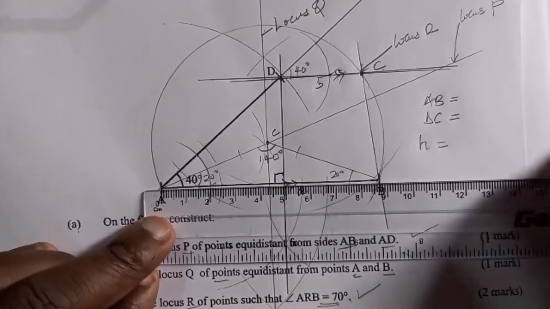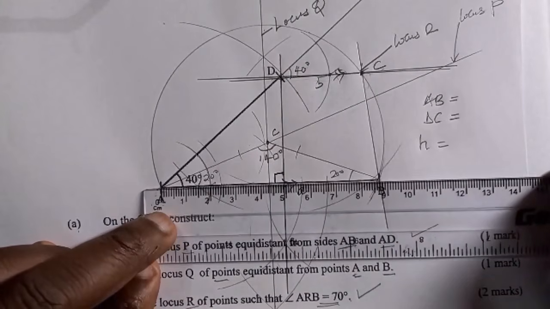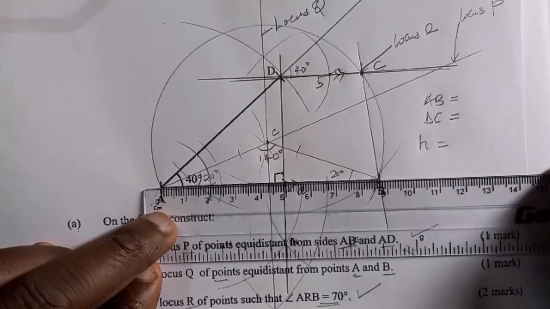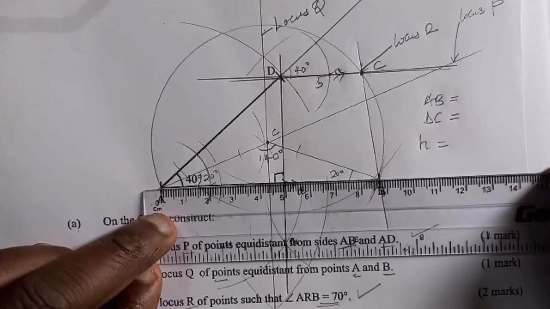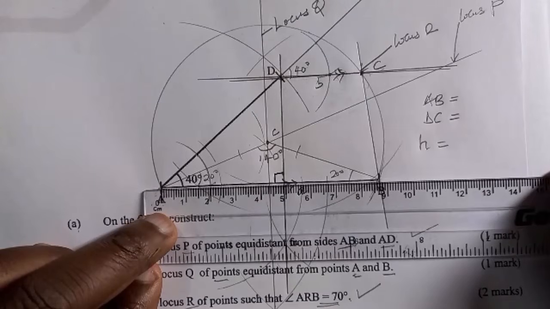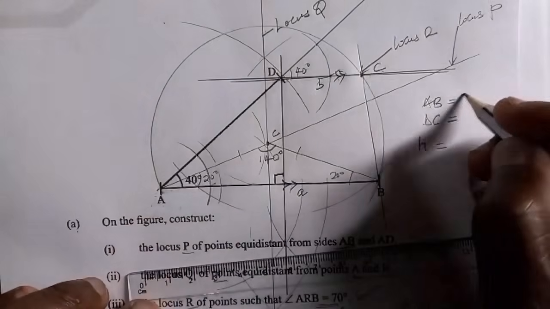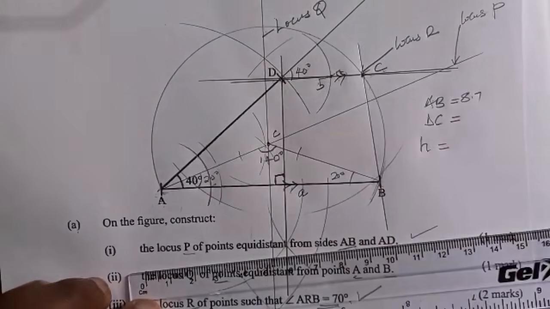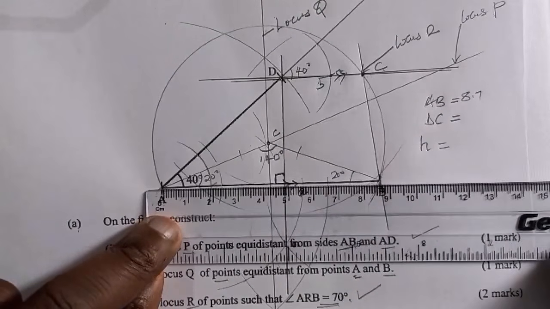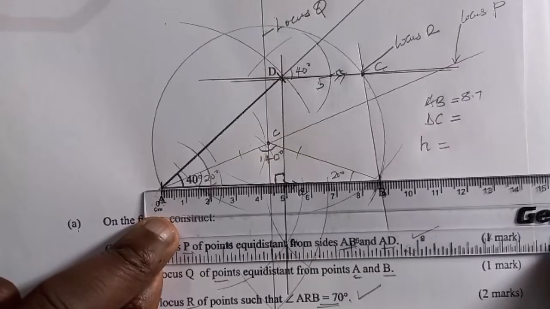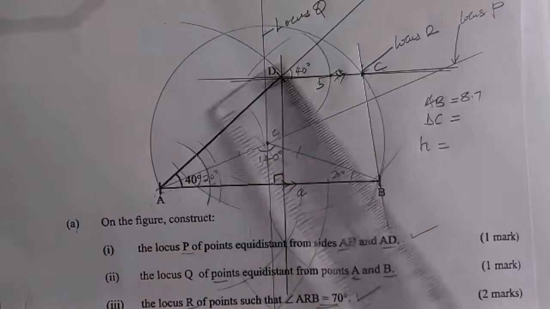So AB is 8.7. AB is 8.7. I'm going to confirm these again. That is 8.7.